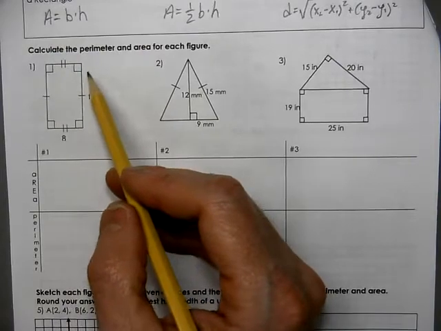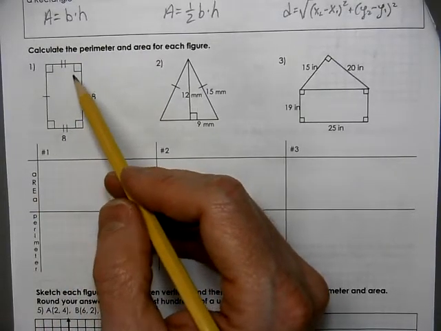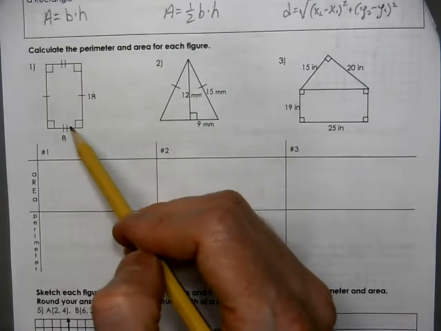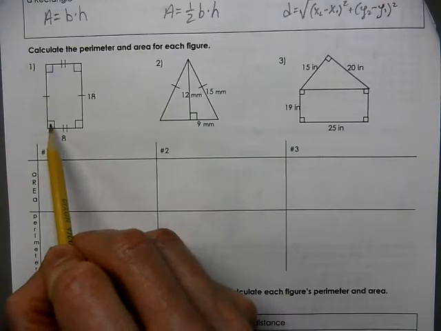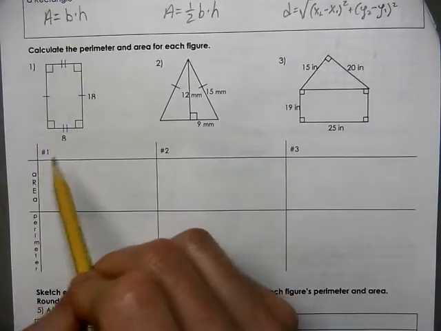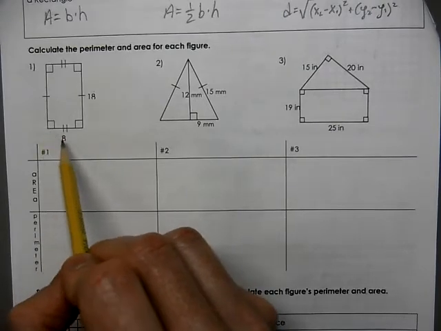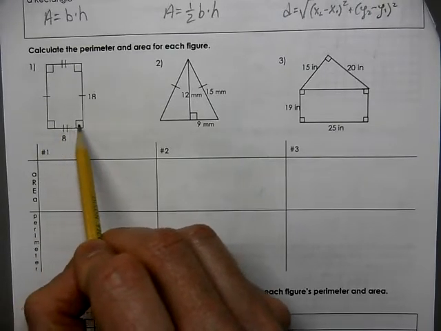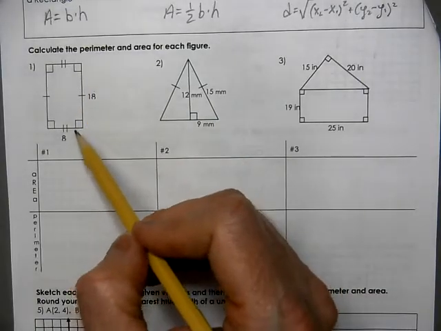So here we're going to look for the area. Well, we've talked about in previous lessons and notes that area is the number of squares that can be formed over this total area. So we would assume that 8 of the squares were across this side and 18 of the squares were running up that side.